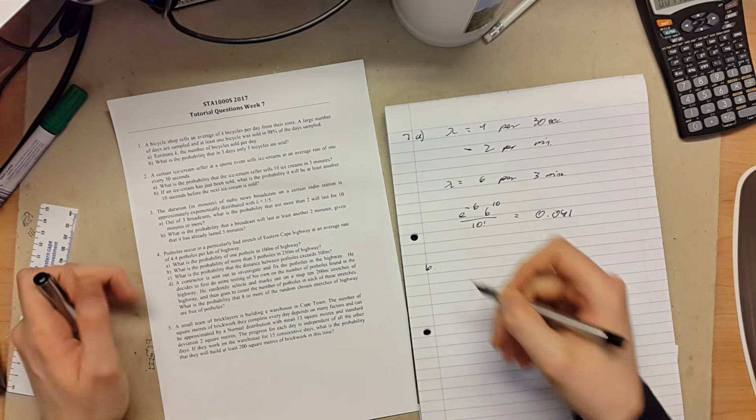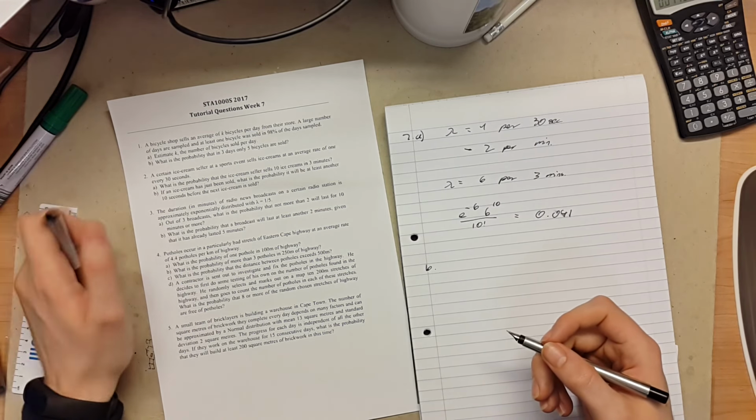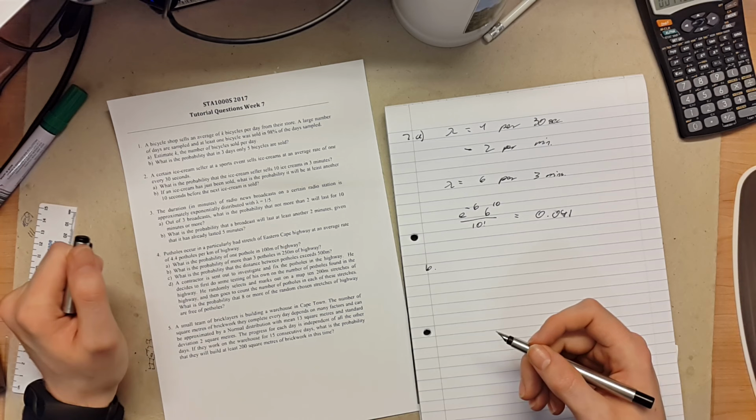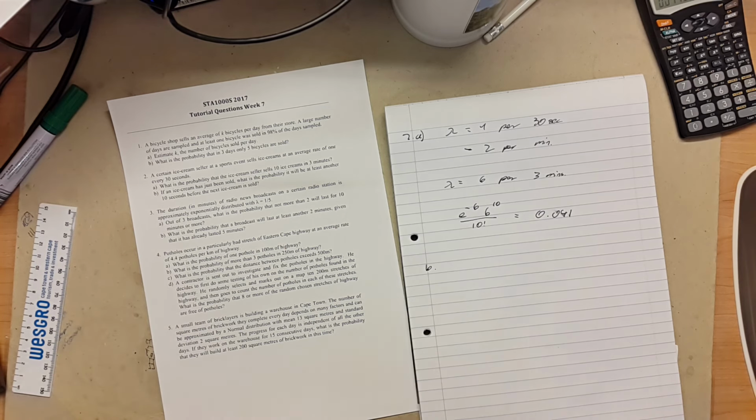Okay, B. If an ice cream has just been sold. Okay, that's some key information there. An ice cream has just been sold. What is the probability it will be at least 10 seconds before the next ice cream is sold? Okay, so you've been given an ice cream that's just sold. What is the probability it will be at least 10 seconds before the next ice cream is sold?